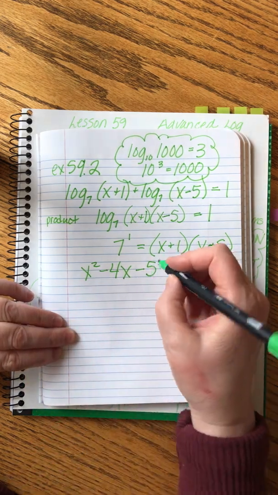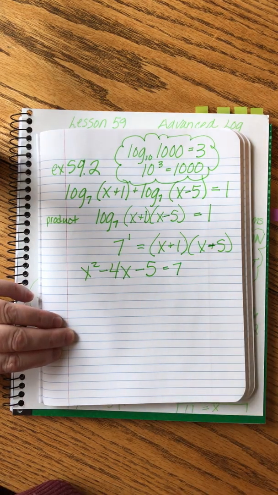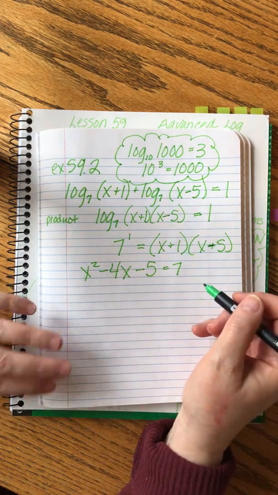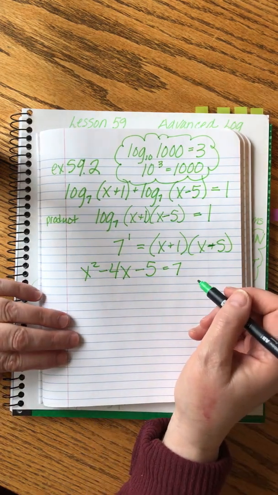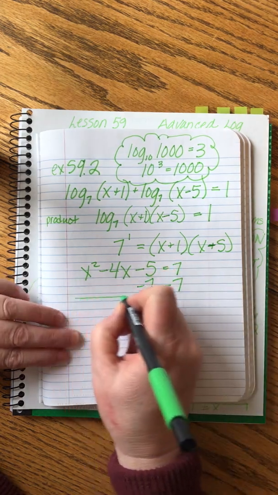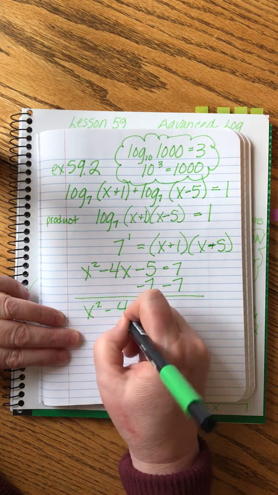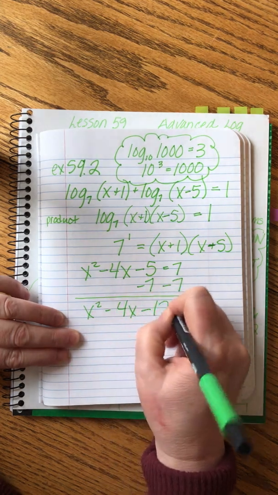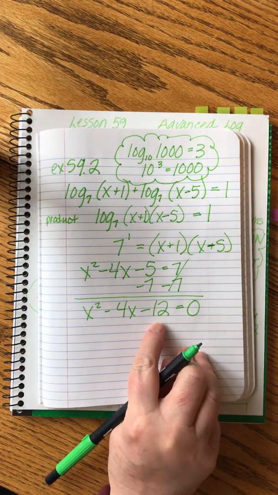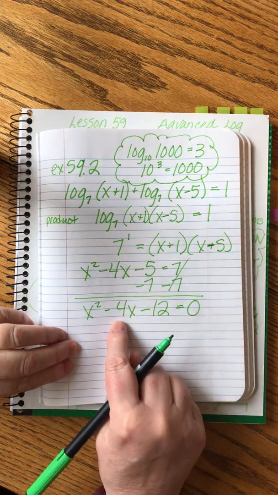Okay, so this is all equal to 7. All right, let's pull the 7 over to the left and pray that we can factor this by inspection. I don't want to haul out the man-eating dragon if I don't have to. So I just bring it over. X squared minus 4x minus 12 equals 0. That cancels. All right, two numbers that multiply to minus 12 and add to minus 4.